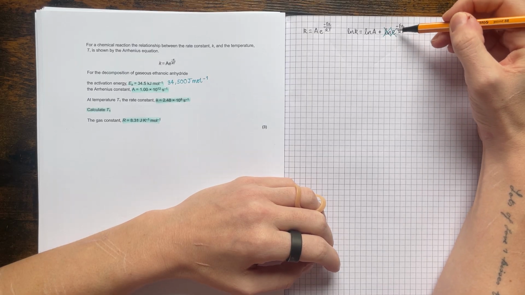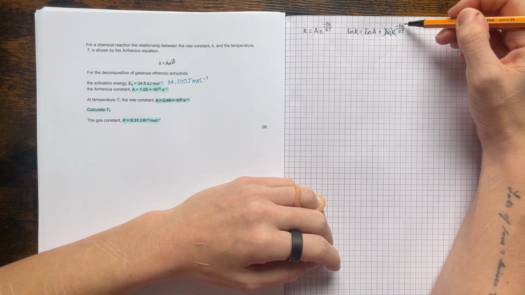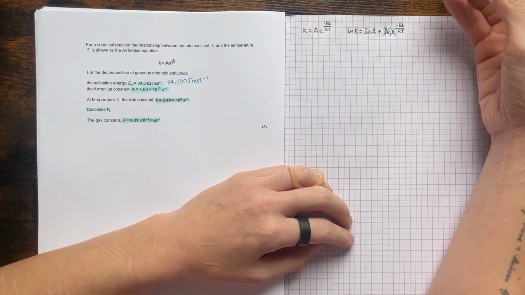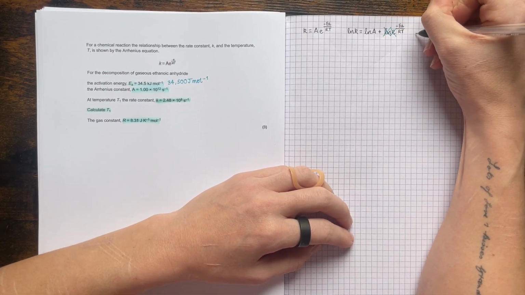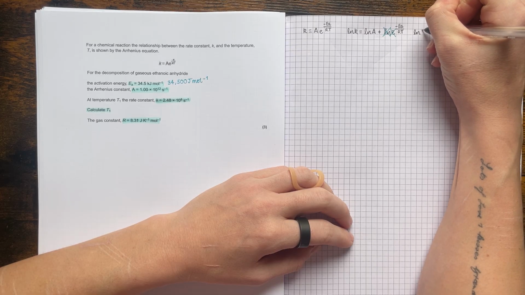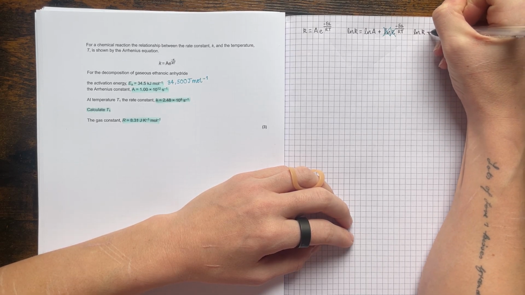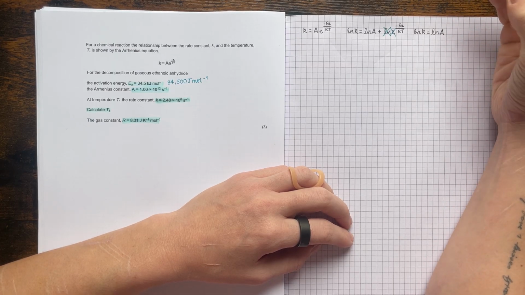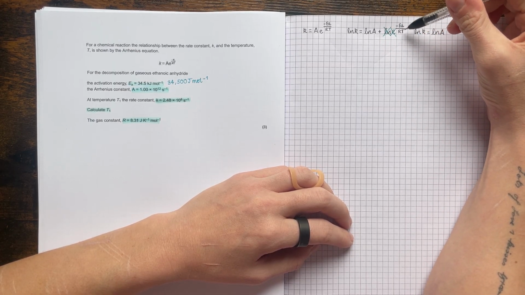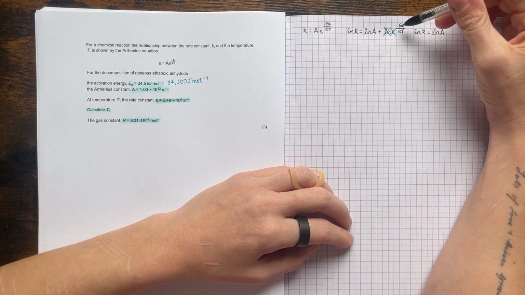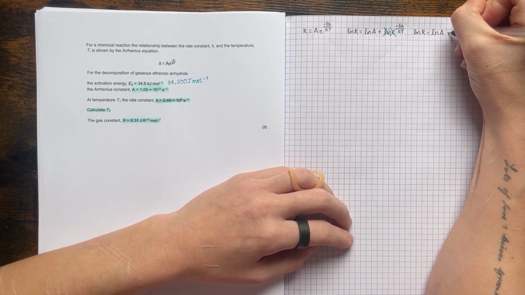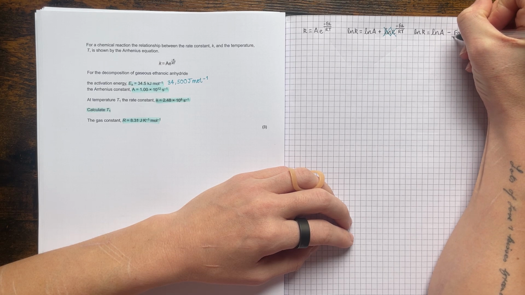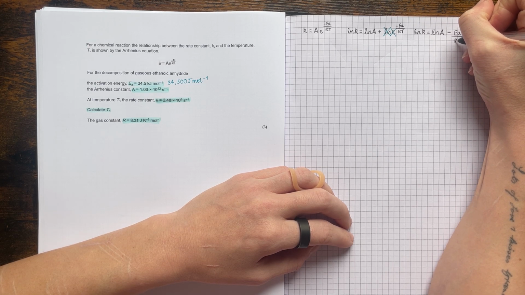This then can't stay as a power, so we can bring that out of the power into the main body of our equation, and then we will have the ln of the rate constant k is equal to the ln of the Arrhenius constant A, and then we're adding minus EA over RT, and if we're adding a negative, we're just subtracting, so that becomes minus EA over RT.